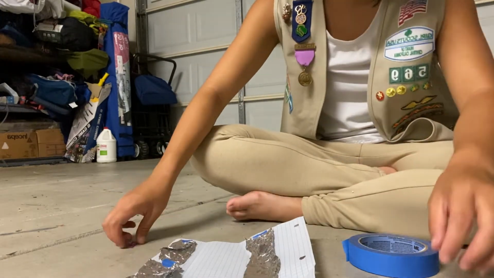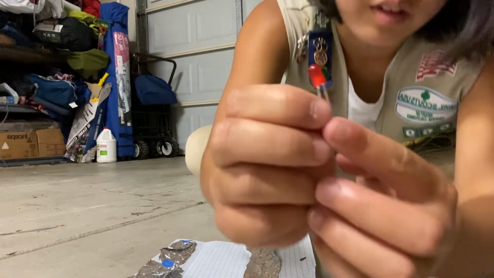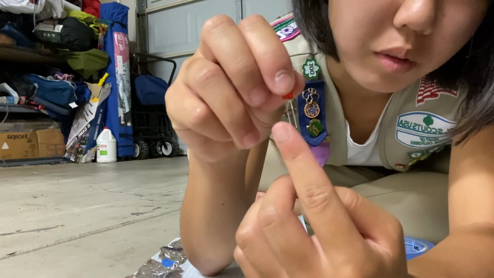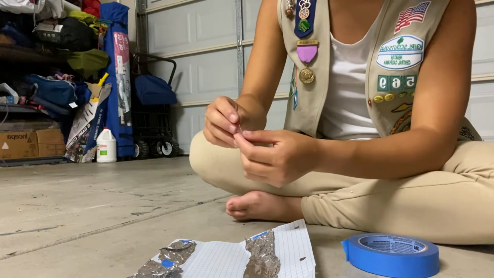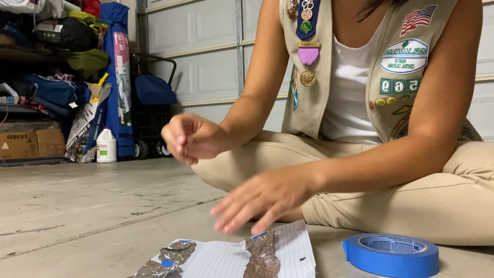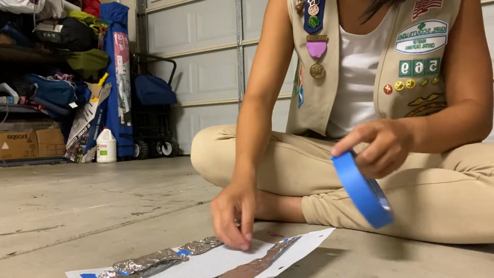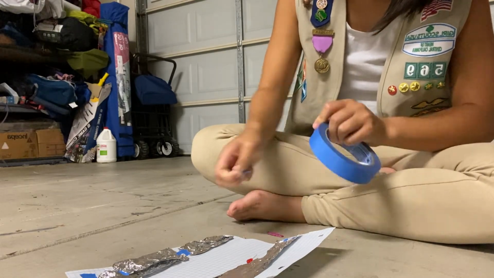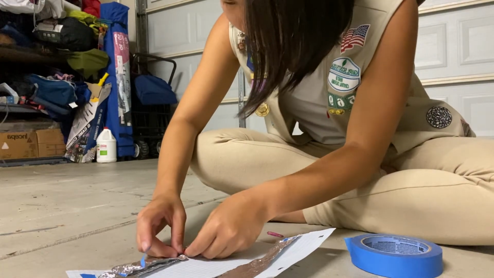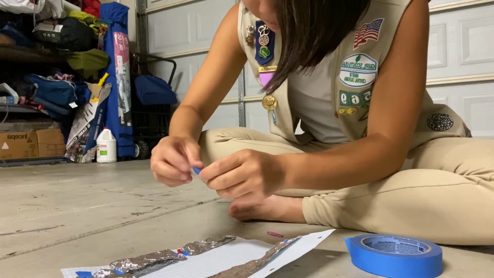Okay, so now we're going to grab our diode. This is what it looks like. And there's one longer prong and one shorter prong. The longer prong is going to go to the right, and the shorter prong is going to go to the left. And it's going to be right in between these two. So we're going to put tape on it, and it's okay if the tape covers it as long as it's touching the aluminum.